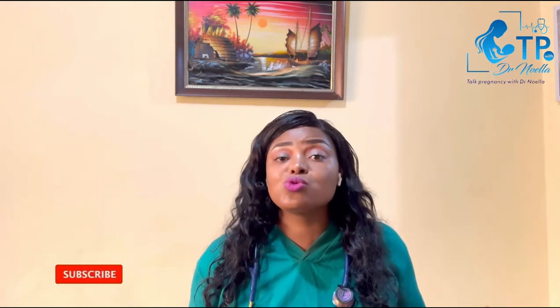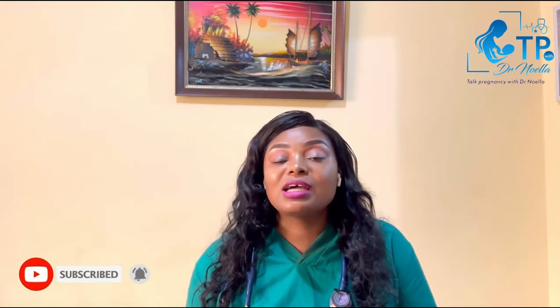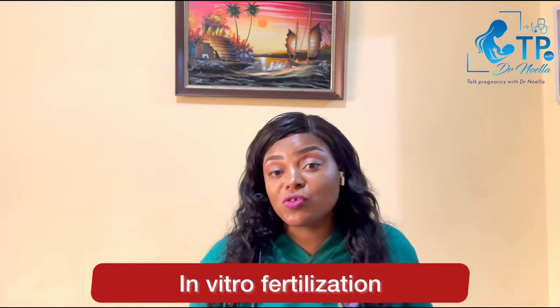And once they force and remove this kind of ones, what happens? It forms a scar, and there's a high risk of you having an ectopic pregnancy. So in this case, when we have large scars, destroying or removing these scars is very difficult. So this is where we advise women to do the artificial method. That's the artificial method of conception. That is the in vitro fertilization.